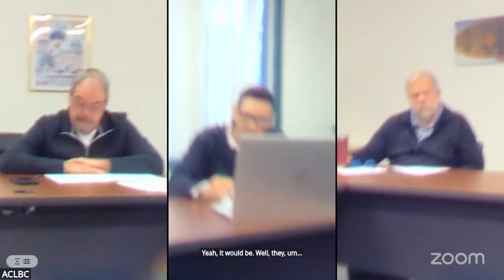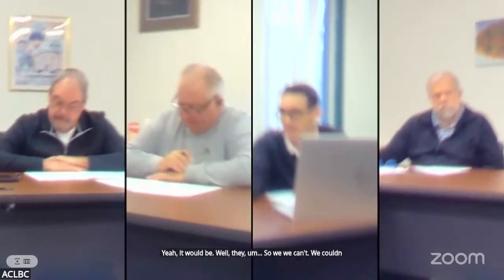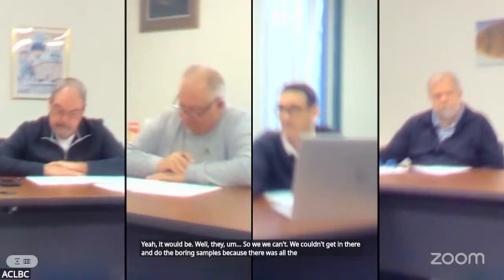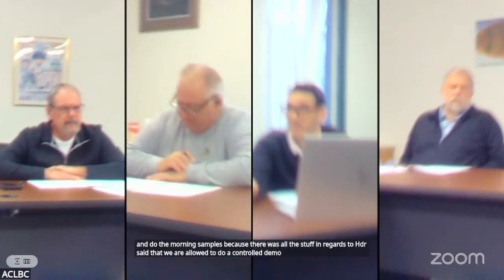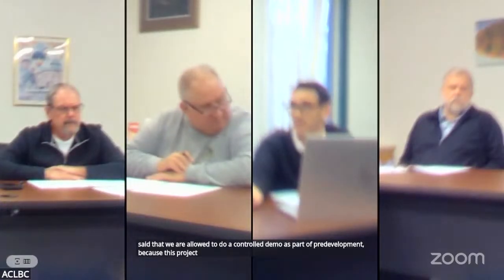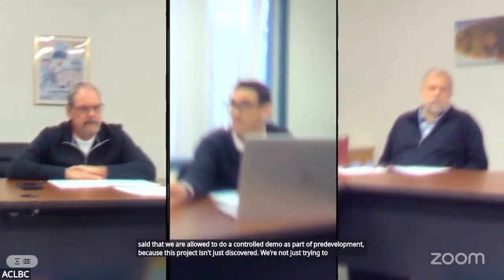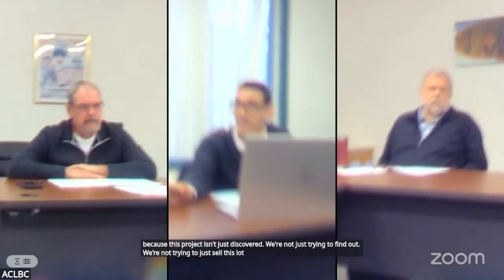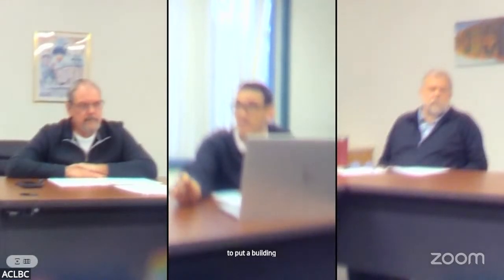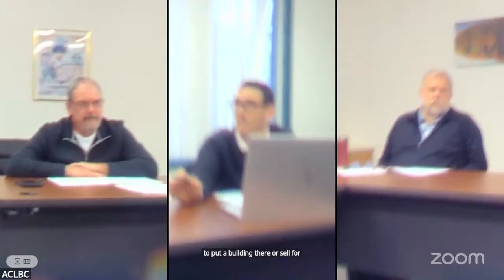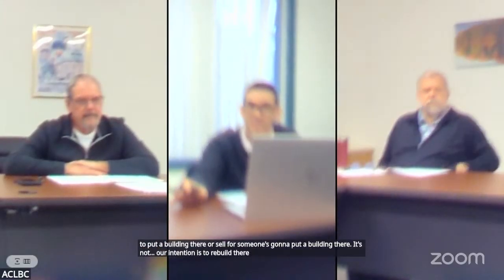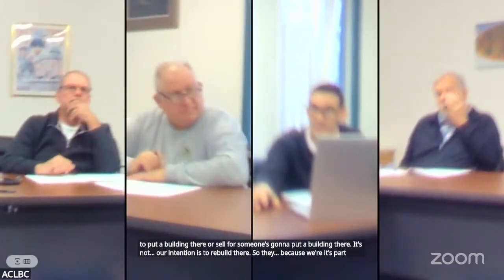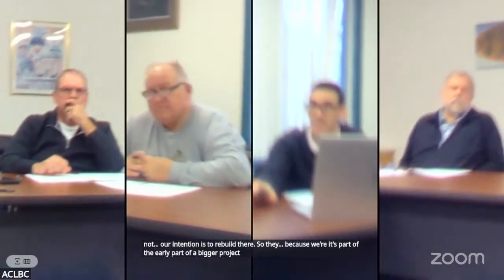4 to 6 Depot is officially our building. We closed on it, which is good. We couldn't get in there and do the boring samples because there was all the stuff on the ground. So HDR said we are allowed to do a controlled demo as part of pre-development, because this project isn't just discovery. We're not just trying to sell this lot. We told them we had a plan to put a building there, or sell it to someone who will put a building there. Our intention is to rebuild there. Because it's part of the early part of a bigger project, they're letting us do a controlled demo.